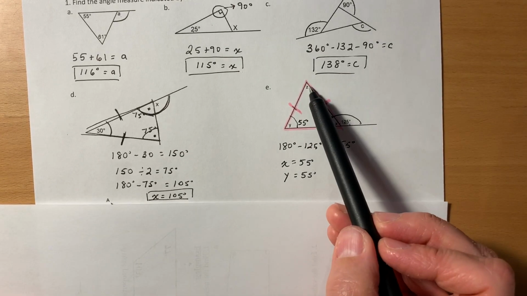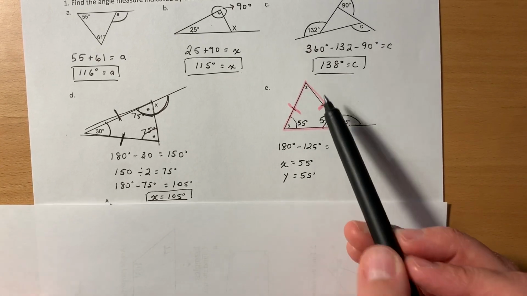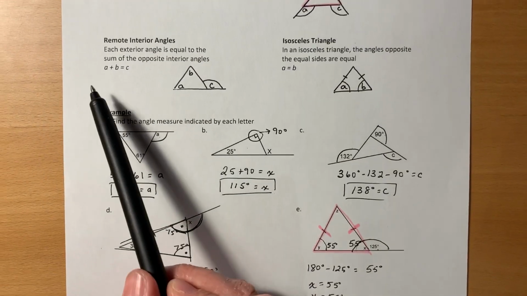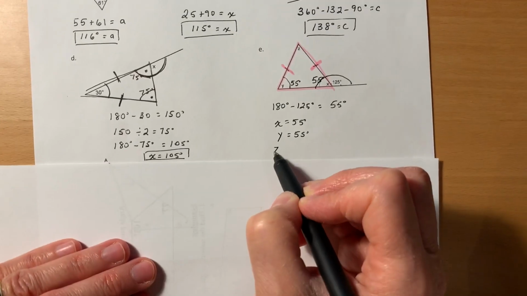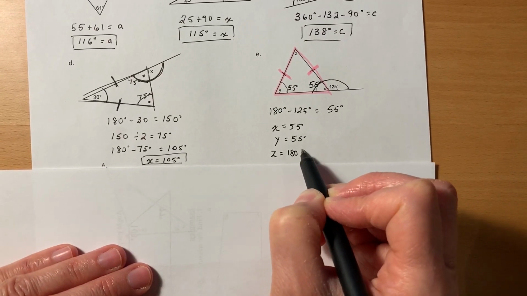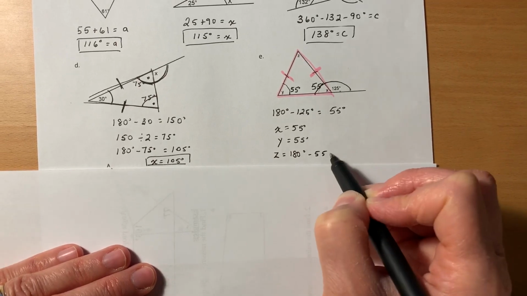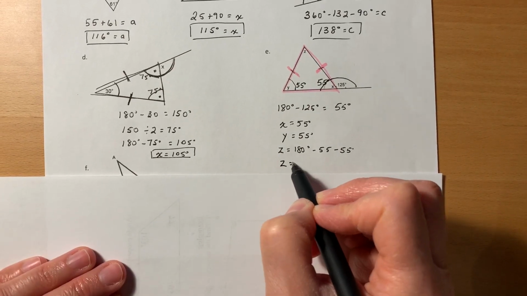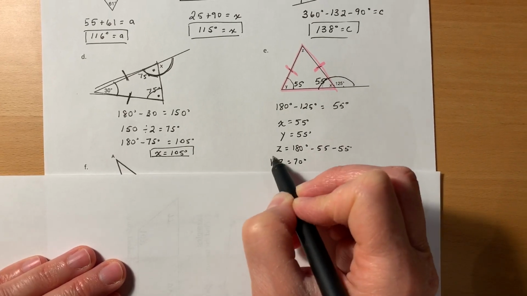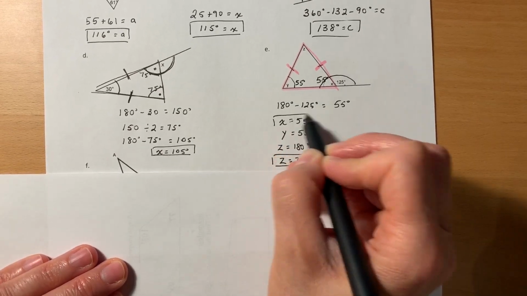Now let's find Z. What do we know all the angles inside a triangle add to? They all add to 180 degrees. So to find Z, I'm going to take 180 and subtract 55 and 55 to get 70 degrees. And then I have all three of them.